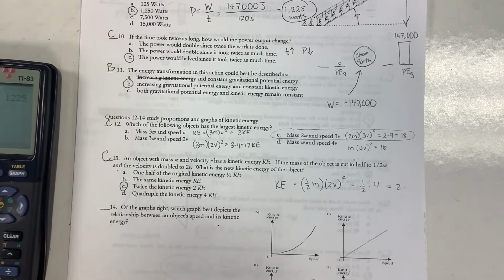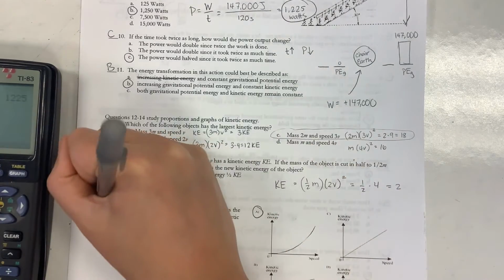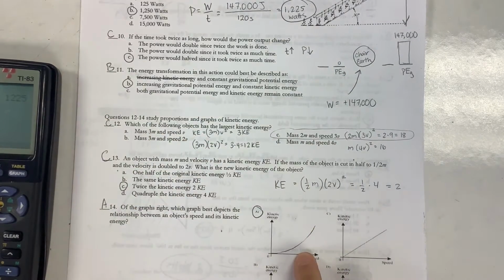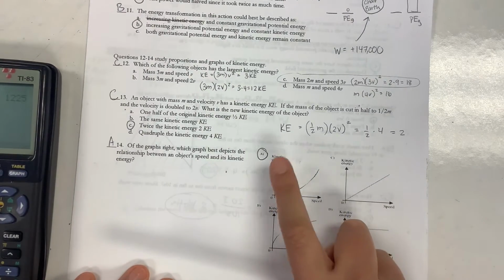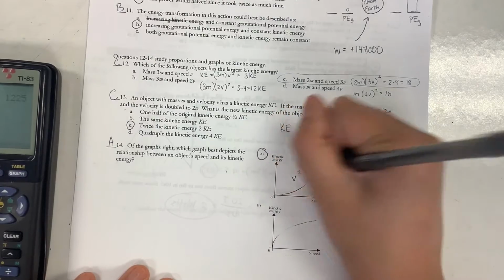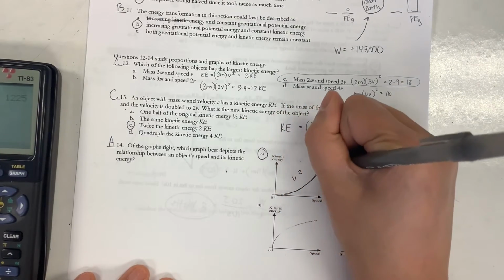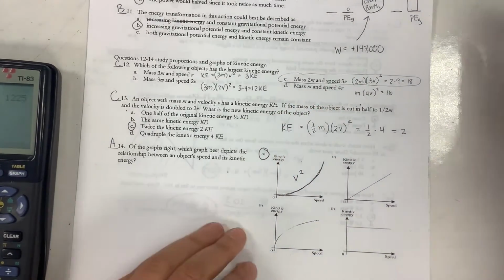Kinetic energy and speed are a squared relationship, and that looks like a parabola. The more speed there is, the more kinetic energy there is, and since it's v squared, my relationship is an upward-facing parabolic curve.